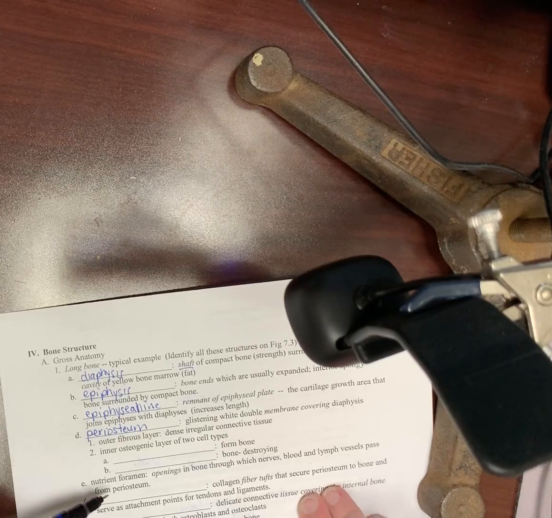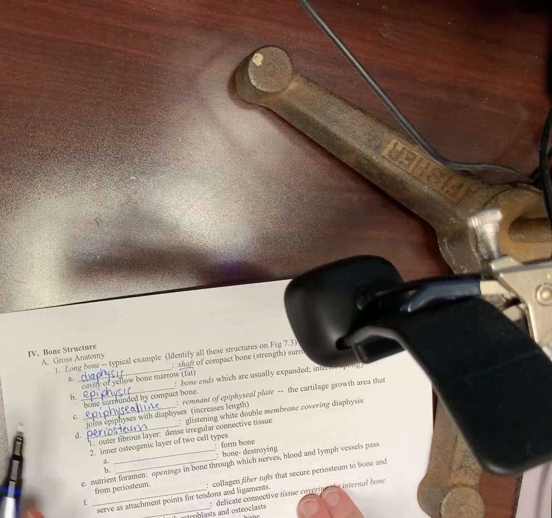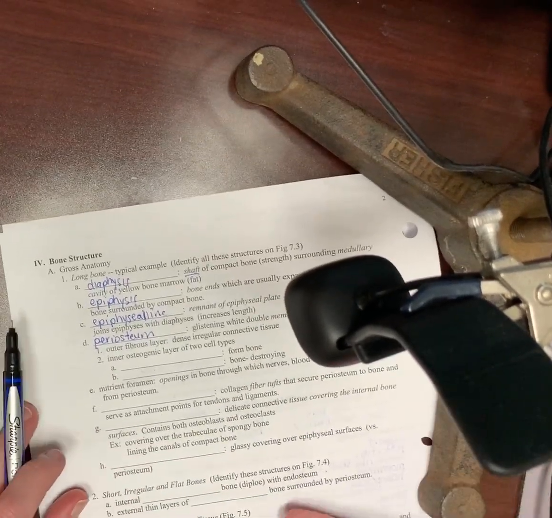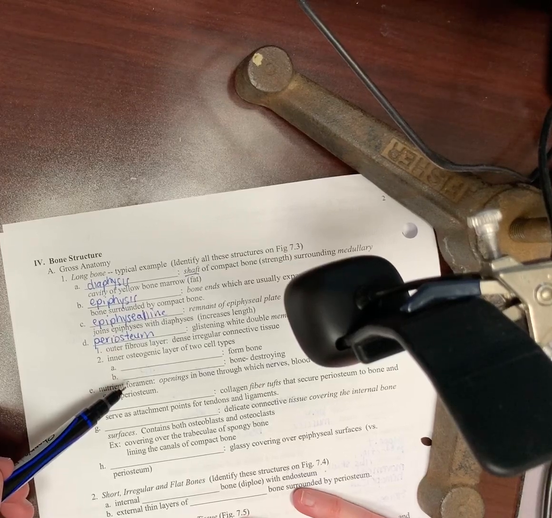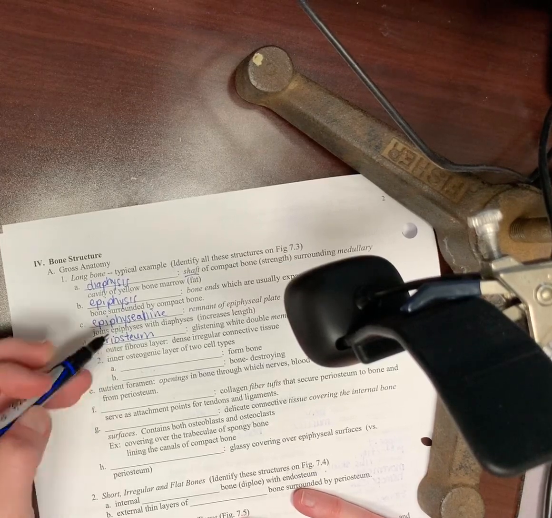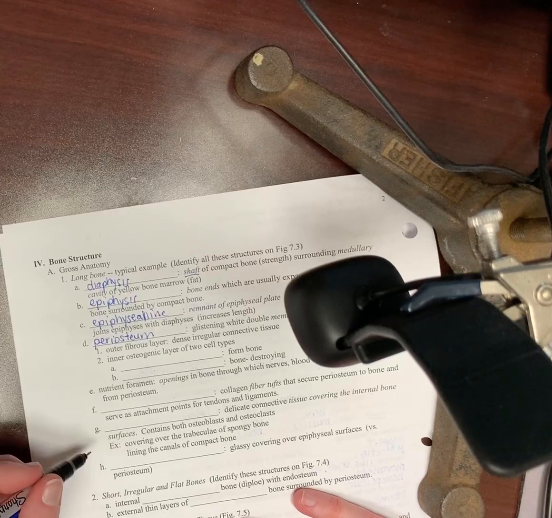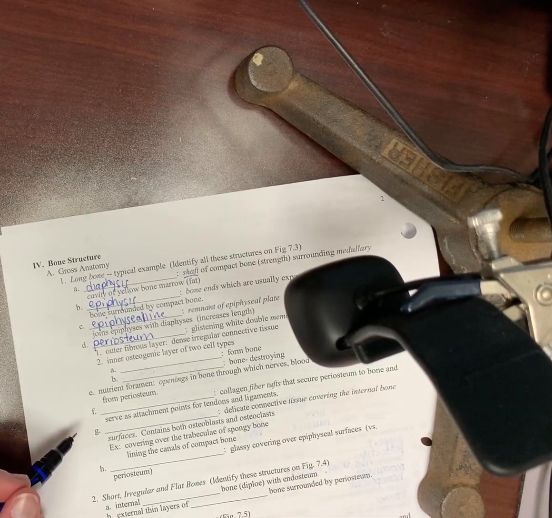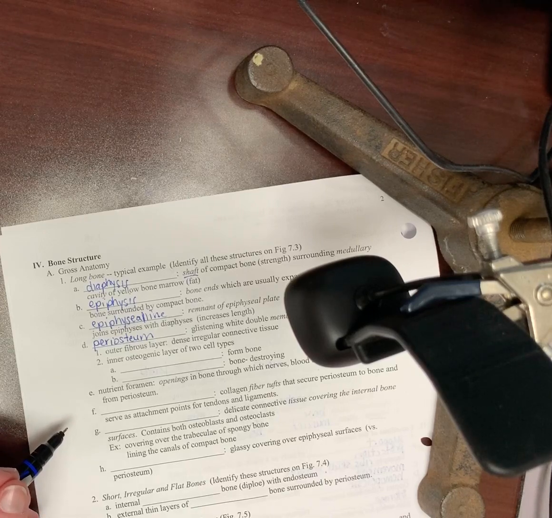And then here on the inside, on the inside, you're going to have your osteogenic layer. Now, there's two cells that are in here. They differ by one letter, so be careful when you see these.